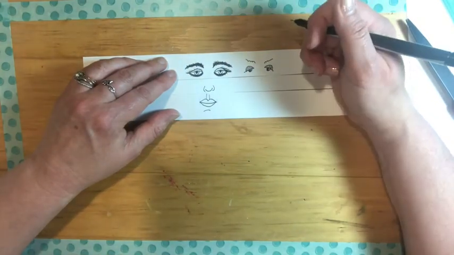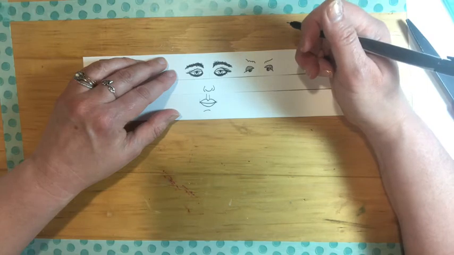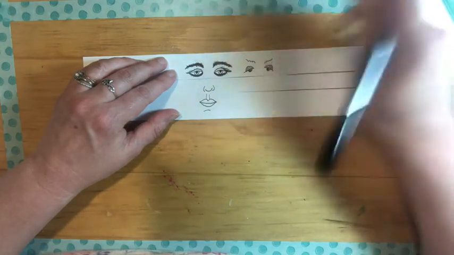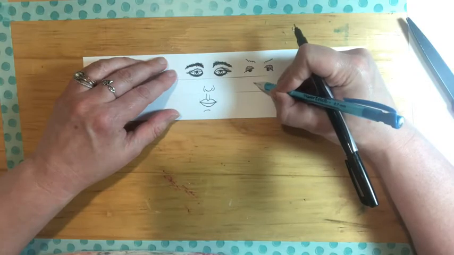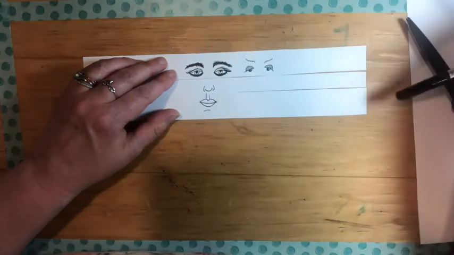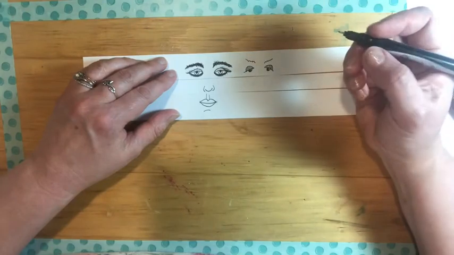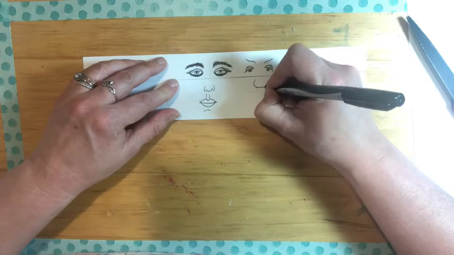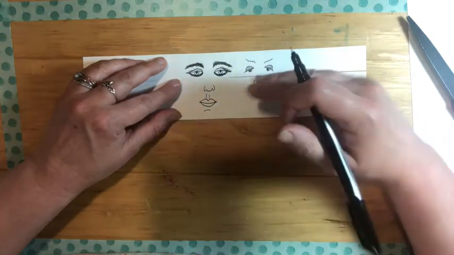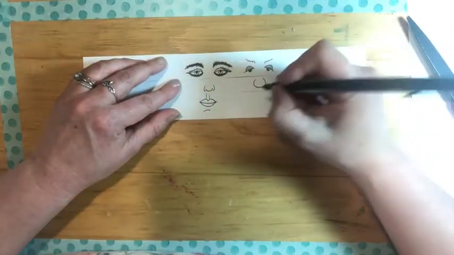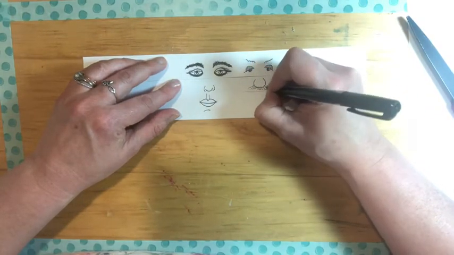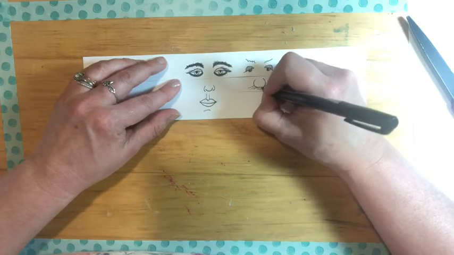All right, nose. What kind of nose should I make? I think this is a cartoon. I think I want to make a bigger nose. I want to make it kind of funny. Okay, I'm gonna do a nose like this. Yeah, I like that. And then I'm gonna give it some kind of a mustache. Looks very cartoony.